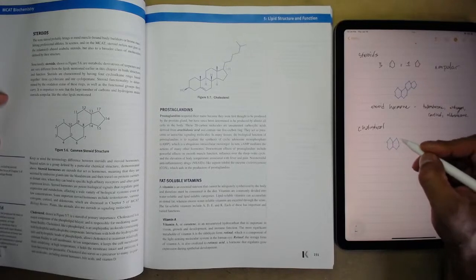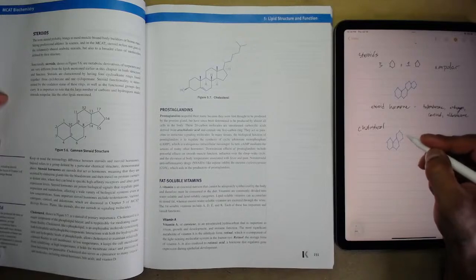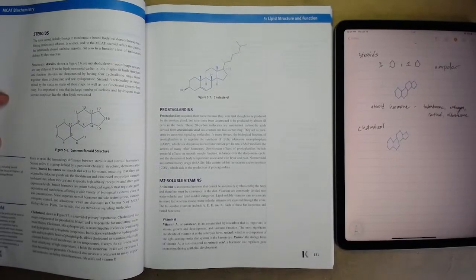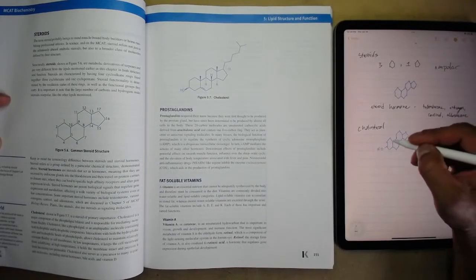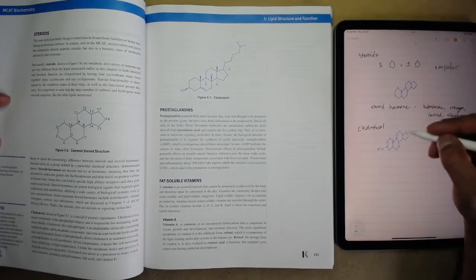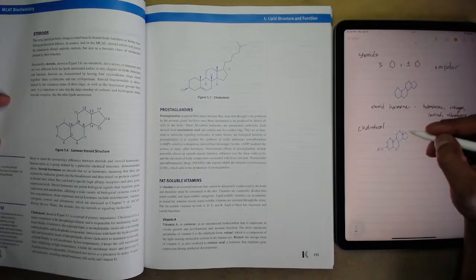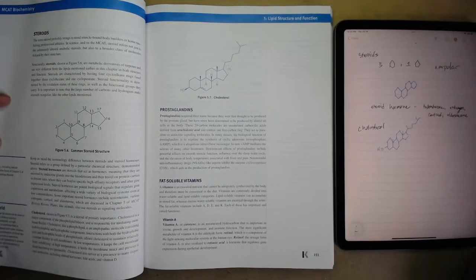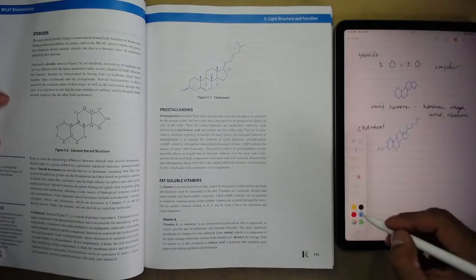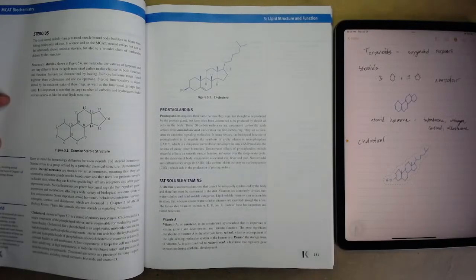Cholesterol, we start with your basic steroid backbone. Then you add an OH. We'll add a carbon here. We're going to ignore the hydrogen. We're going to add a carbon here. And on the top of this, we're going to go 1, 2, 3, 4, 5. Split. And then another carbon there. Cholesterol.